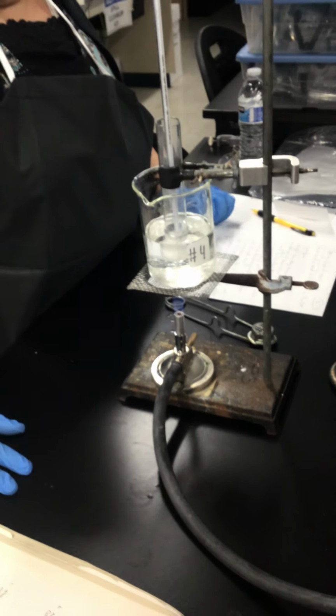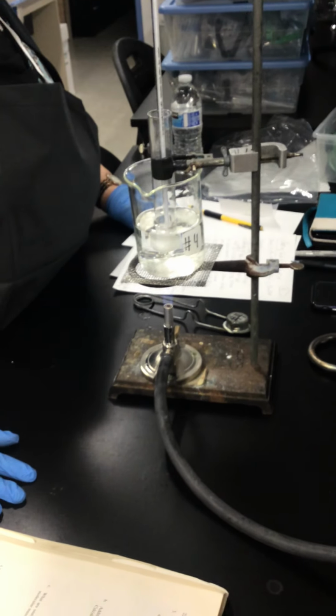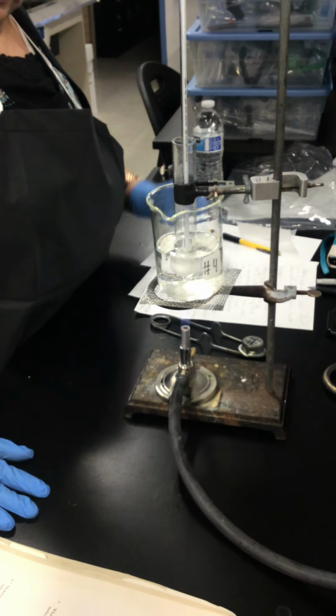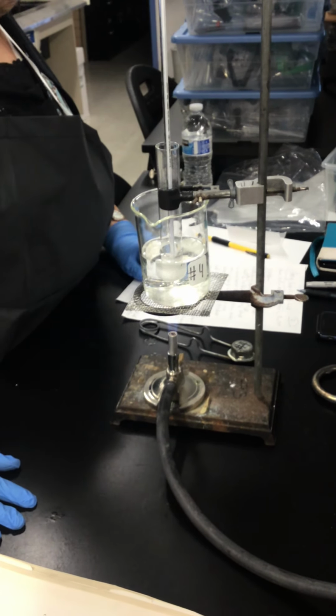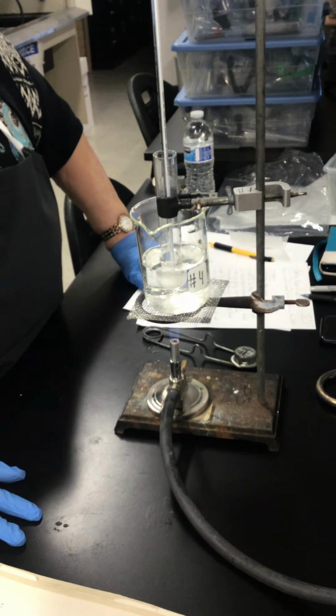We are going to use later on benzoic acid as a solute, the solid benzoic acid. I'm going to add it, and it's about 0.4 gram of benzoic acid.